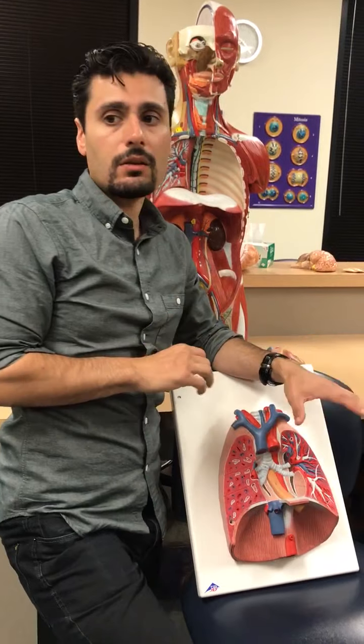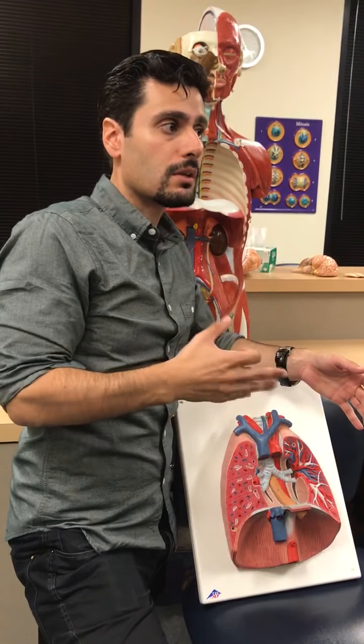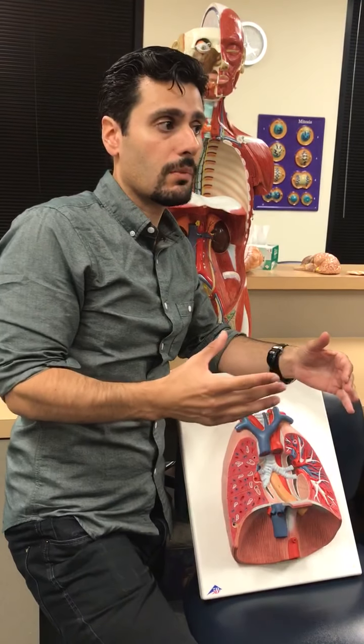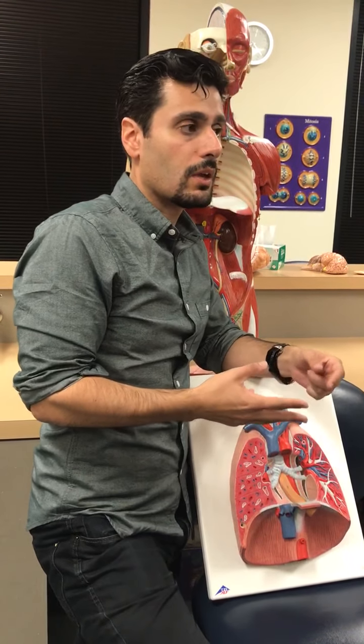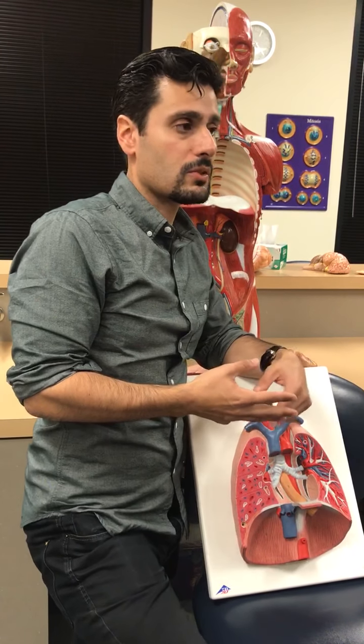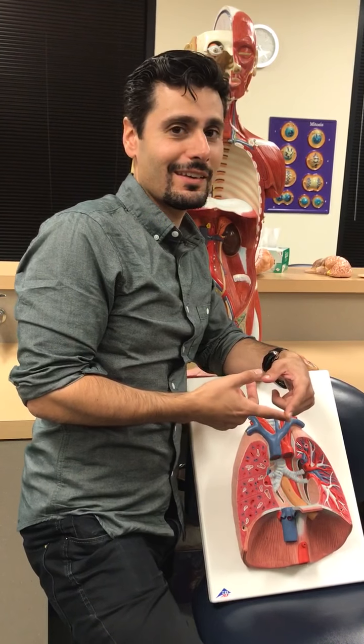Going back to your question about types of cells. In the alveoli, we've got about 3 types of cells that are really important to keep in mind. We've got type 1 alveolar cells, we have type 2 alveolar cells, and we have another type of cell I don't want to mention right now. So what does type 1 cell mean?